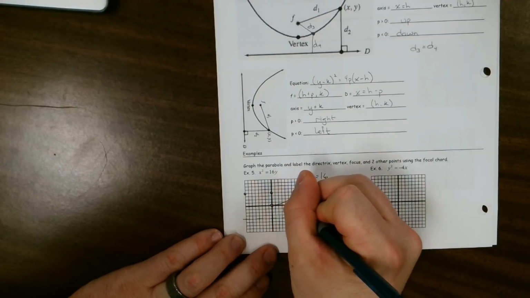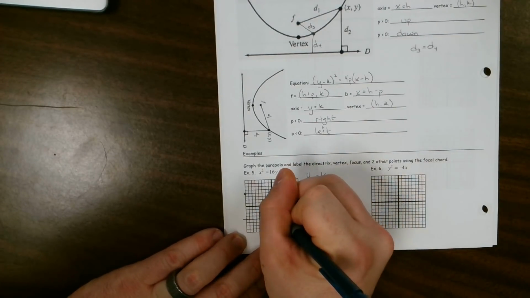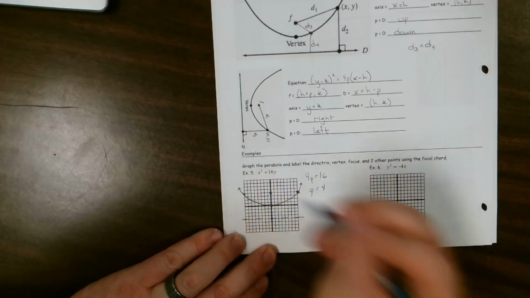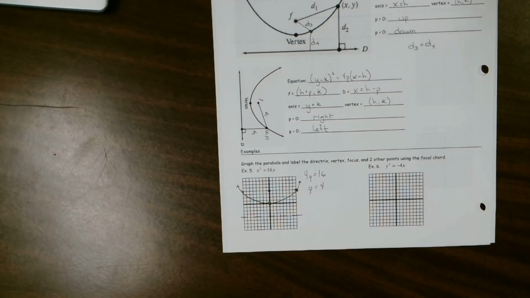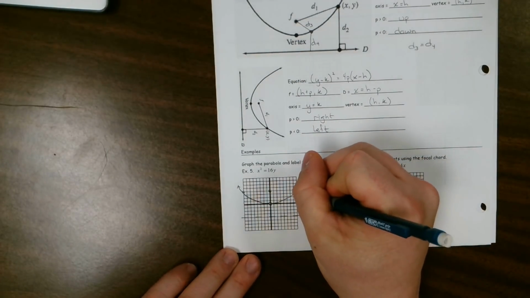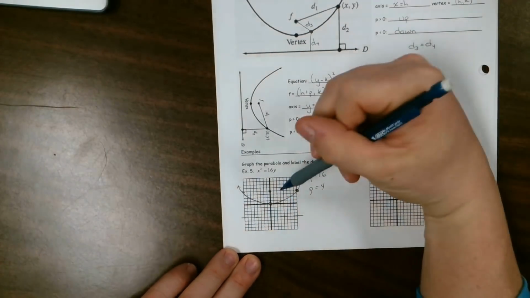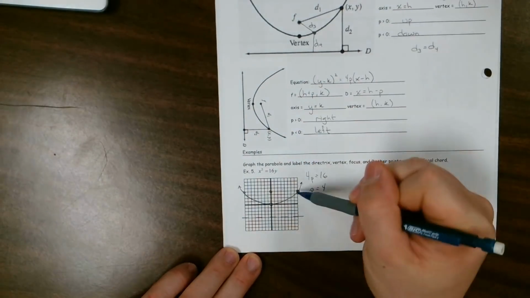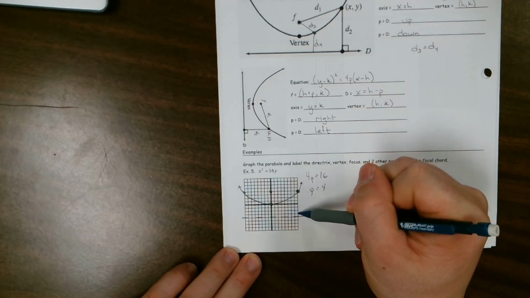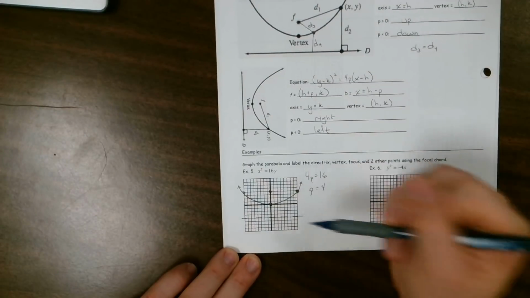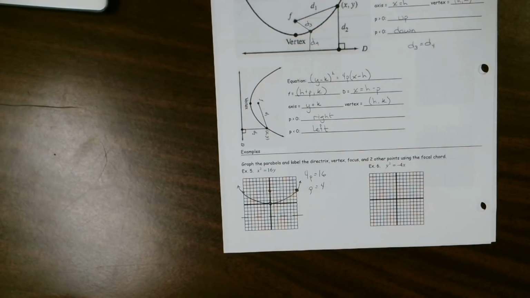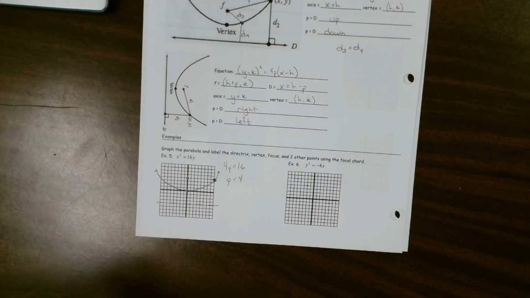Now I have a perfect upward opening parabola. And if you pick any point, let's just pick this point on the end of the focal chord, if you look at it right now, it is 8 units away from the focus, and it is exactly 8 units away from the directrix. So we know that that point is perfect and it lies on our parabola. So let's jump straight into the next one here. These examples will start to move a little bit quicker.